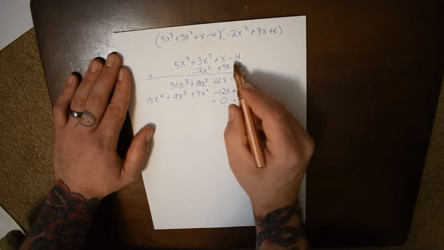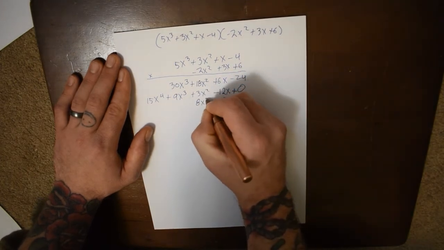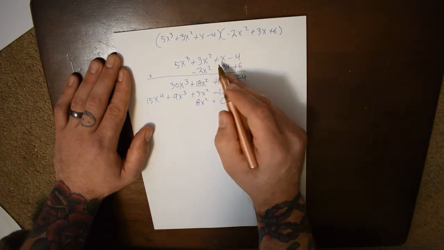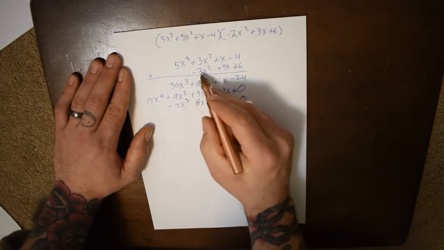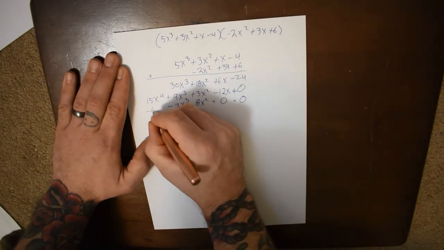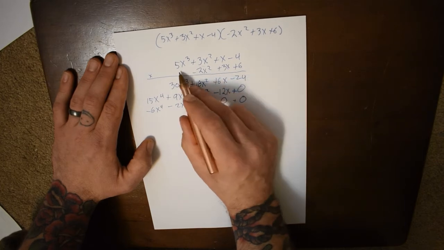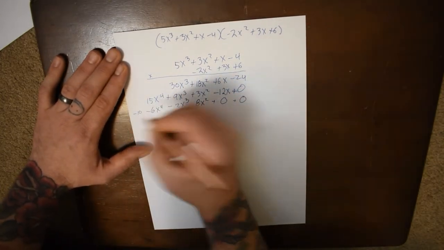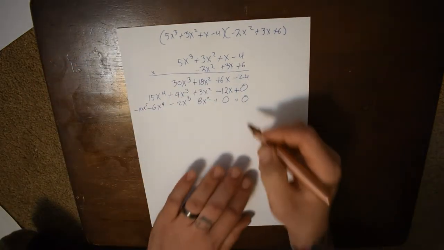Negative 2x squared times negative 4 gives us a positive 8x squared. Negative 2x squared times x will give us a negative 2x cubed. Negative 2x squared times 3x squared will give us a negative 6x to the fourth. And finally, negative 2x squared times 5x cubed will give us a negative 10x to the fifth. Oops, ran out of space over there.